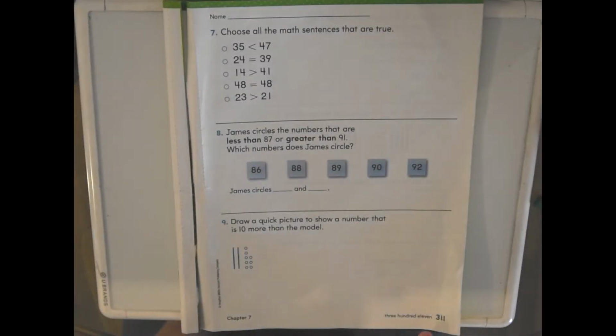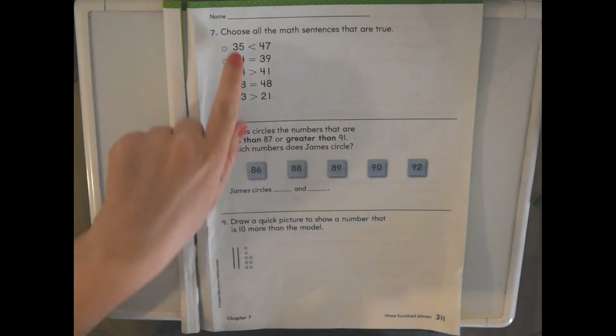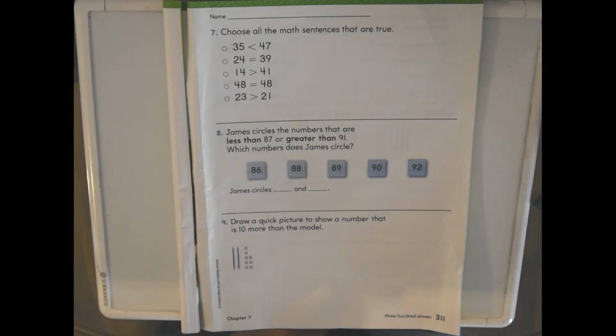Okay, class, we are starting on page 311, and we're going to start with number 7. This one is choose all the math sentences that are true. For this one, you're going to have to understand the signs for less than, greater than, and equal to. There are a few other problems on this review where you're going to need to know those signs as well. Just as a review, I want to show you the signs.